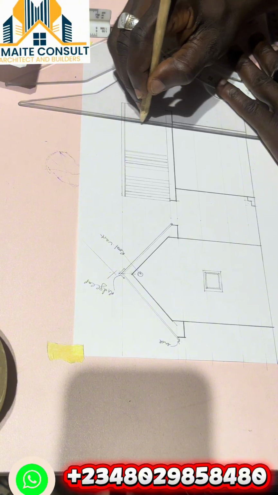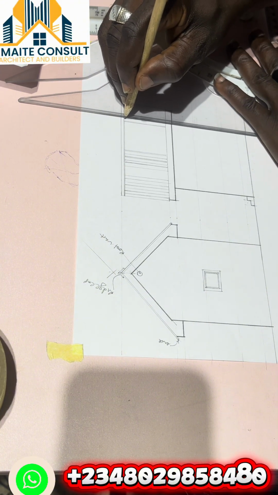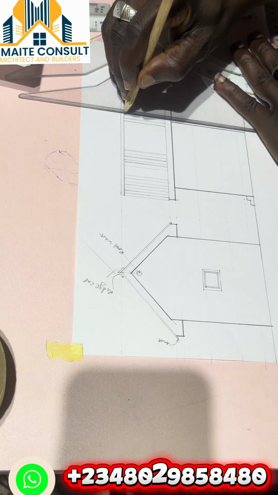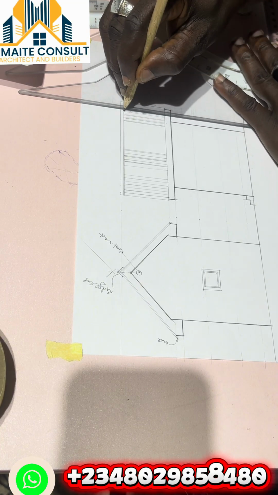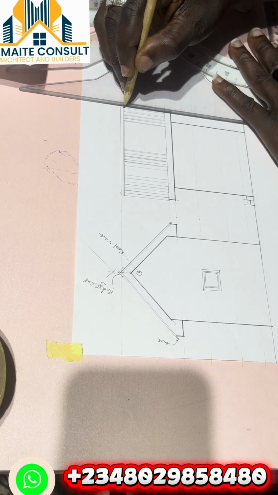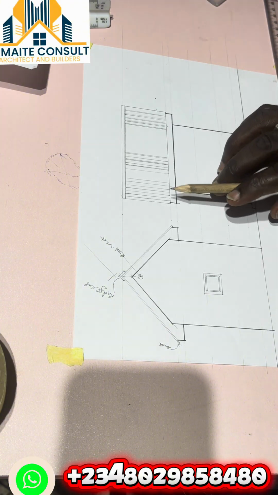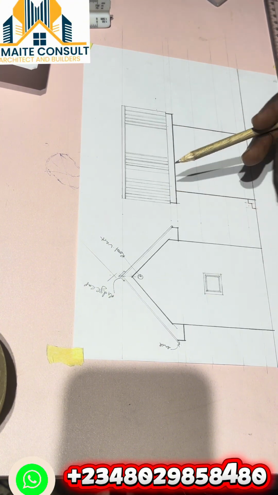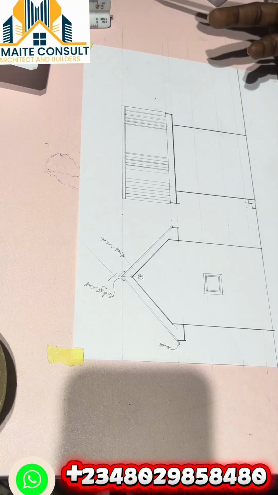You can do like this. So you can see we have three different roofing sheets here. This is normal asbestos roofing sheet. This is aluminum long-span.